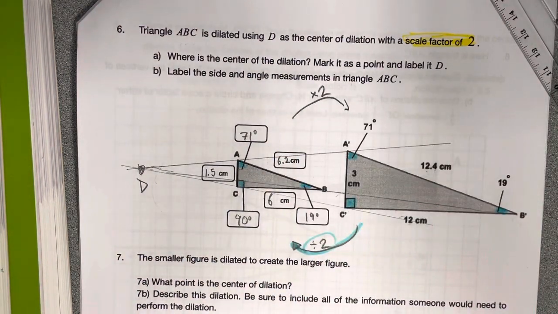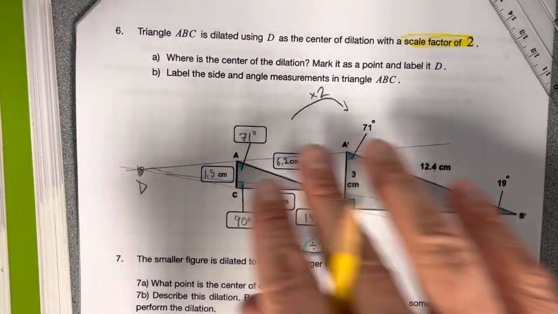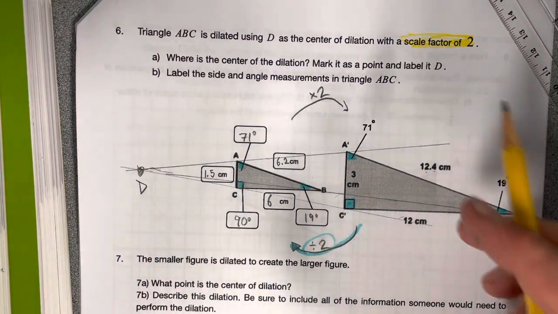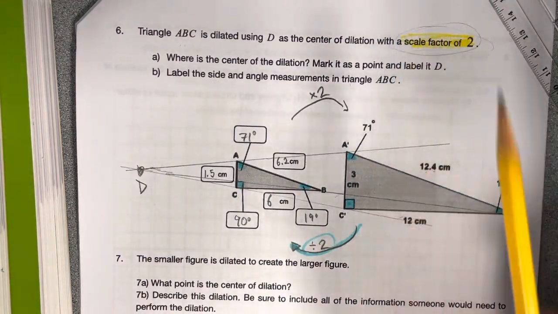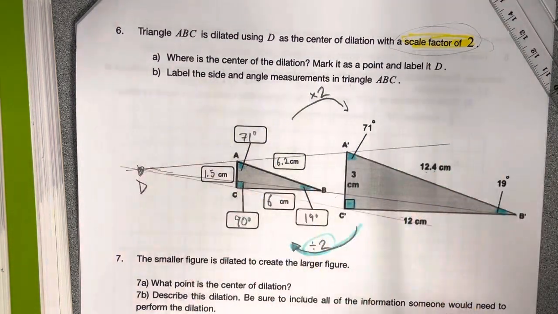And there we are. So we were able to find the center of dilation, and we were able to write in the angles as the same, but the side lengths as being proportional according to the scale factor of 2. In this case, we had to divide, not multiply, because we were making smaller.